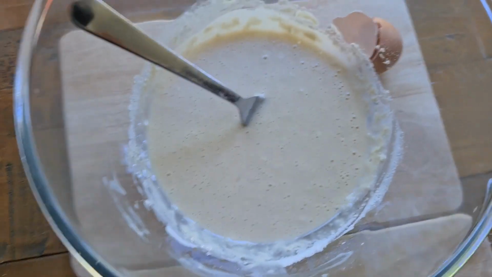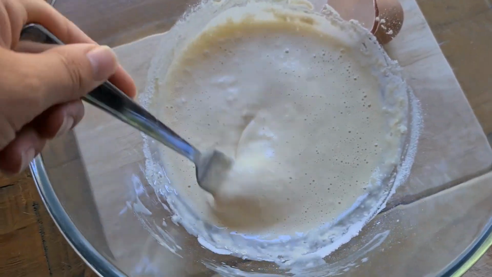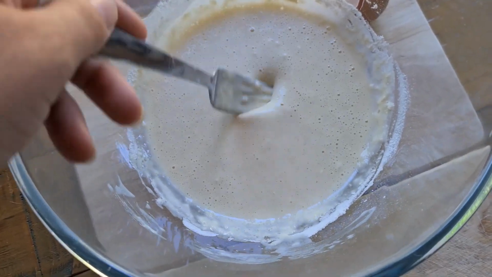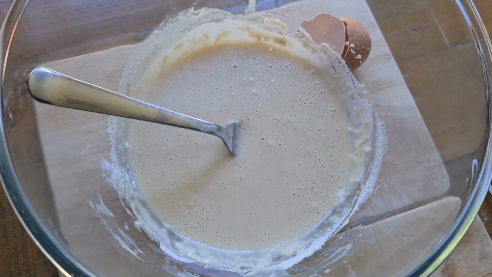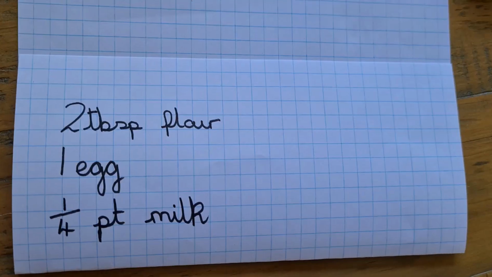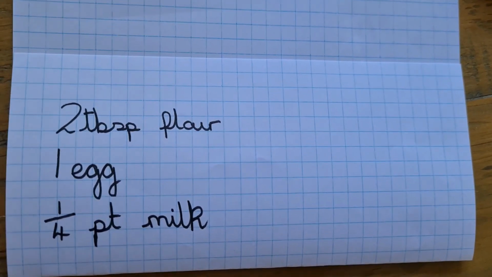And there we have our pancake batter. Now all we need to do is cook them. So 1/4 of a pint of milk, 1 egg, 2 tablespoons of flour. That's never really enough for me. I tend to double that mixture so we can use our ratios to help us work out how much of each ingredient I need. Here's our original ratio.